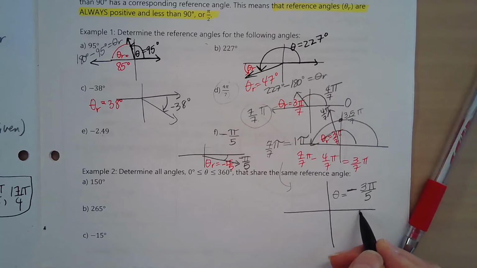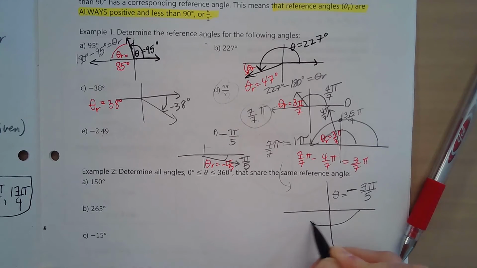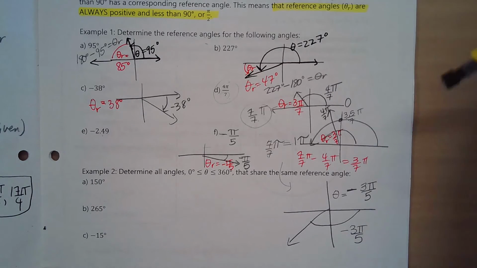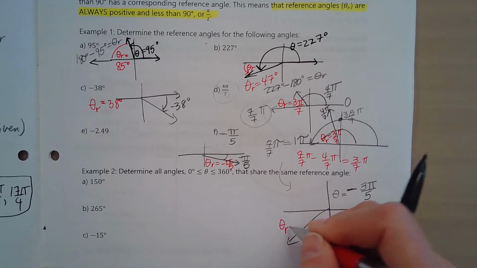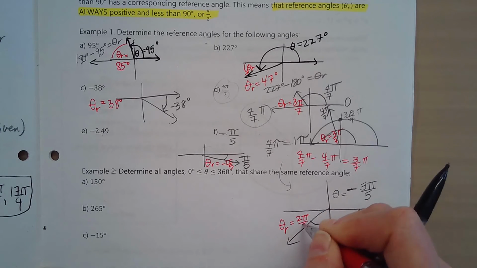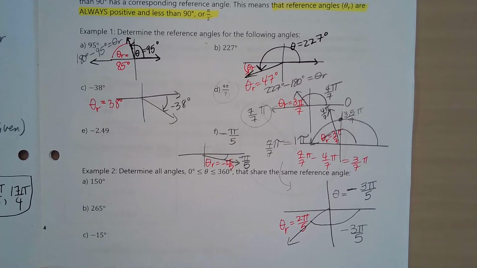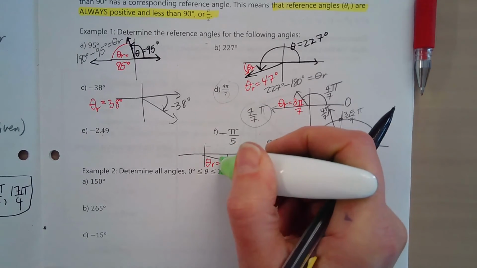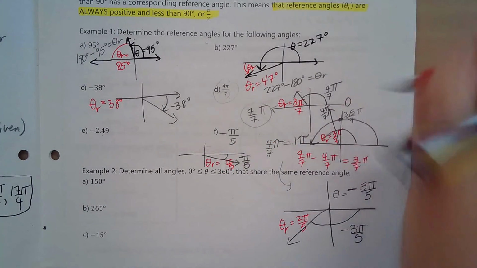So negative 3 pi on 5 would be more than halfway, right? So this is negative 3 pi on 5. So what's the leftover? 2/5, right? Positive. Oh, sorry. Thanks for the help. Reference angles are always positive.